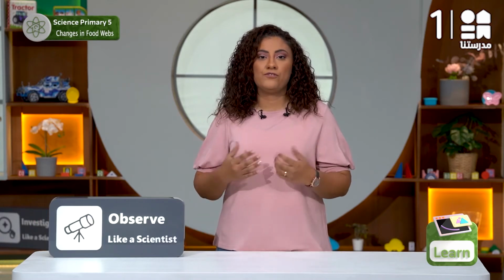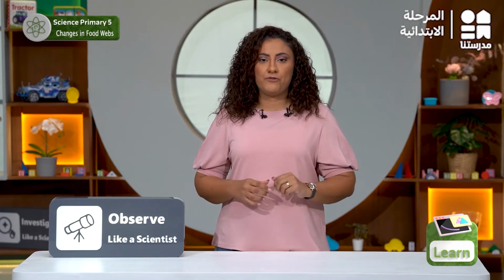The name of our activity is Desert Food Web. We want to predict what may happen to energy flow when producers are removed from the food web.